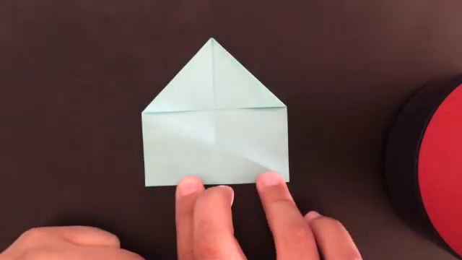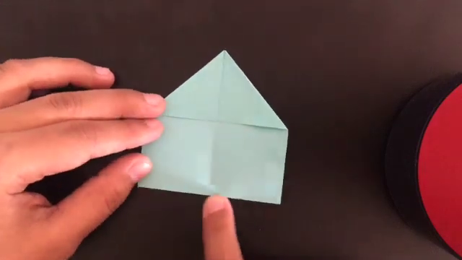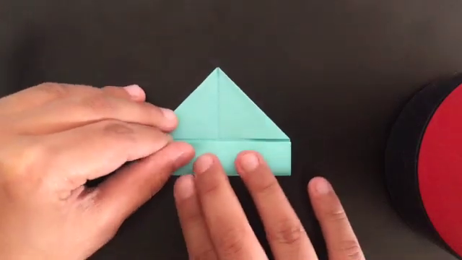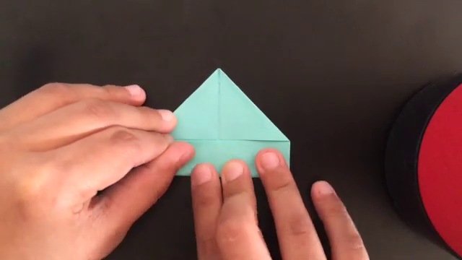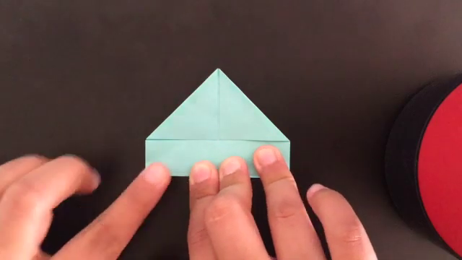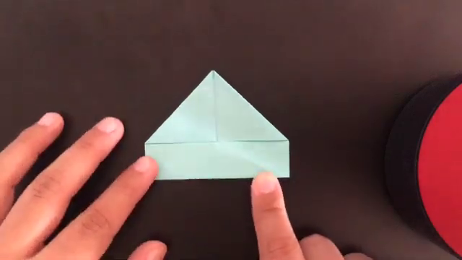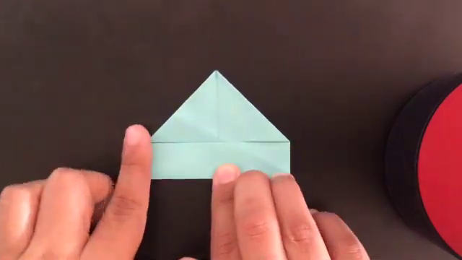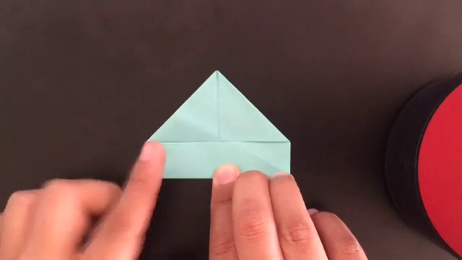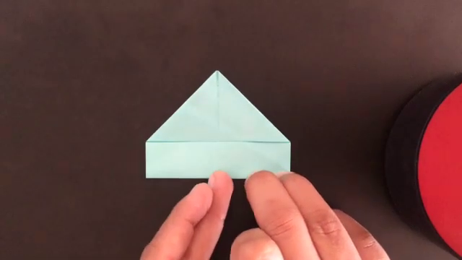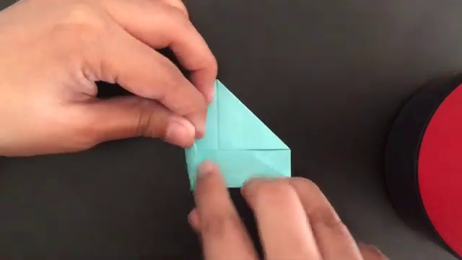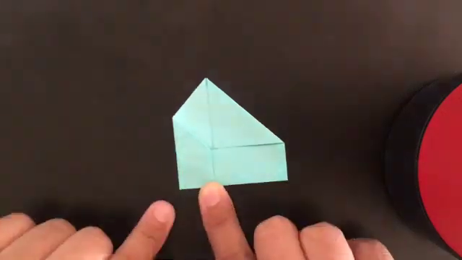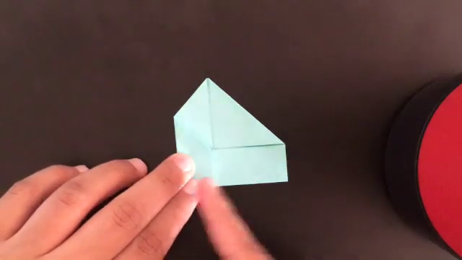Now I'm going to fold up this long edge so it meets the middle. Definitely feel free to pause this video so you can watch carefully what I'm doing and then do it yourself. And now I fold it up. Now I'm going to take this edge of my origami frog and fold it so it meets the center line. And now I'm going to fold this edge so it meets this center line again.